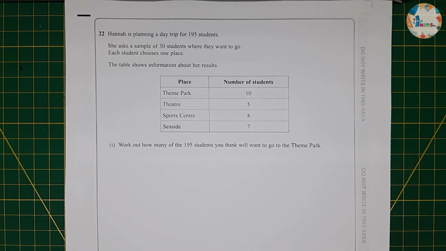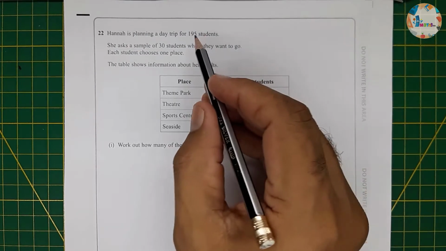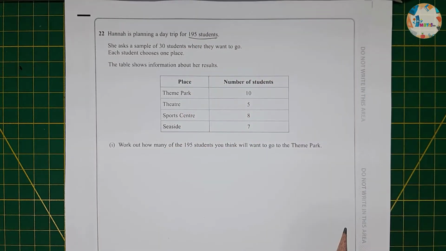Hannah is planning a day trip for 195 students. She asks a sample of 30 students where they want to go. Each student chooses one place.